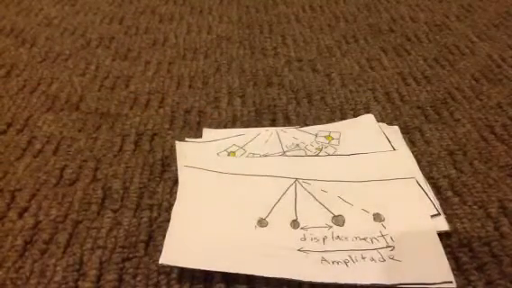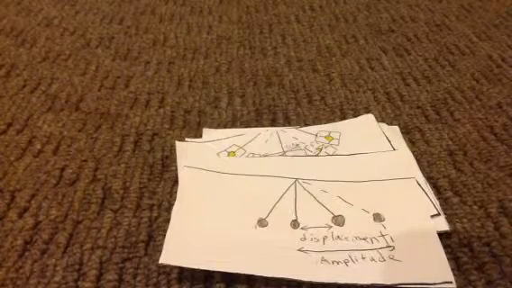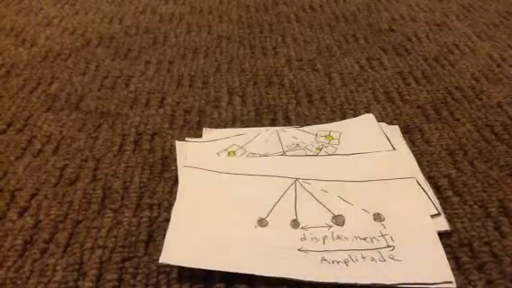First one is displacement, which is the distance from the middle of the swing. The second one is amplitude, which is the furthest distance for a swing. Okay, there are three factors that affect simple harmonic motion.